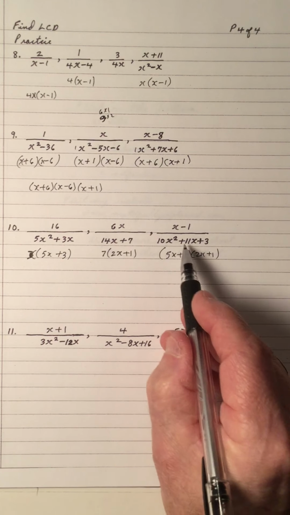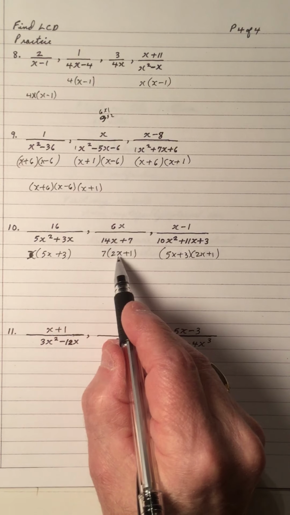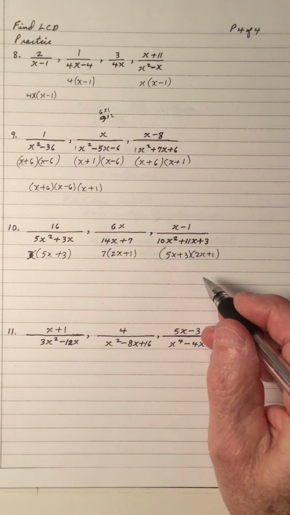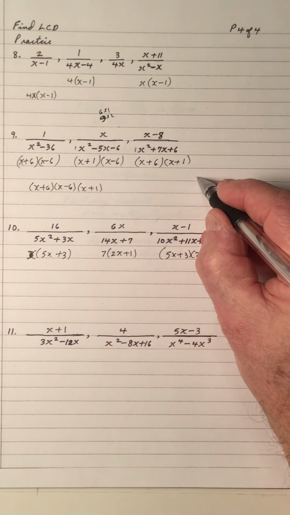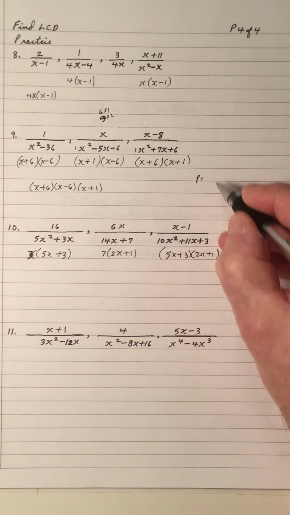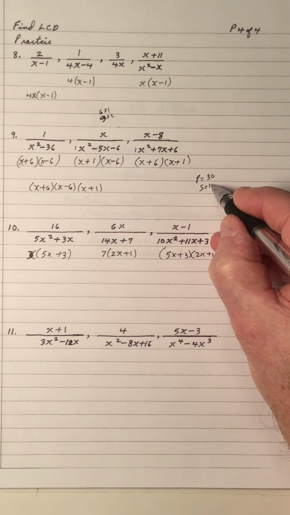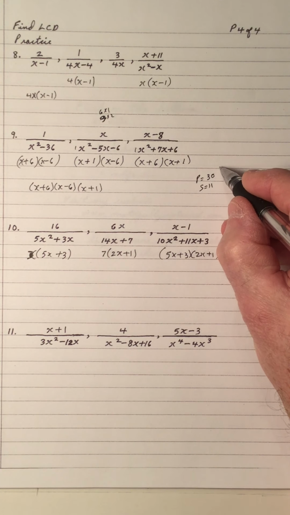So what I did, I looked and observed that the two of these could be factors here. And if it didn't, let's go and check it out. Because 10 can't come out, the product is 10 times 3, which is 30. The sum is 11. So what are the factors of 30 to give you 11? If you think about it, 6 and 5.